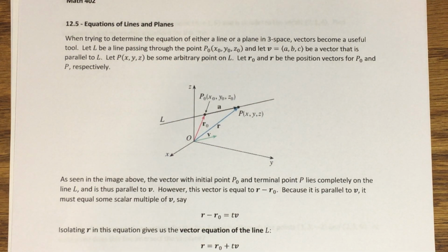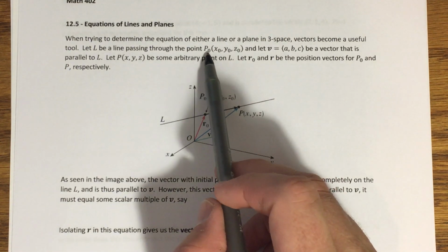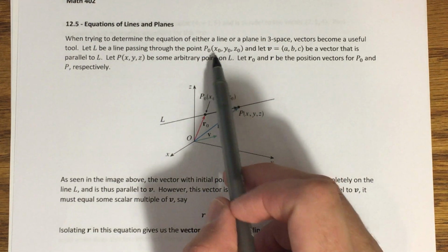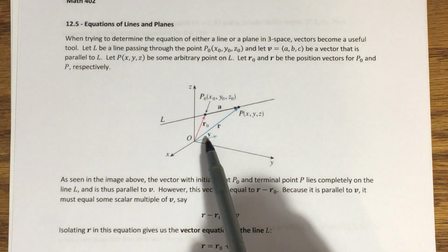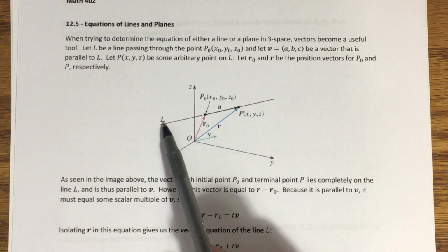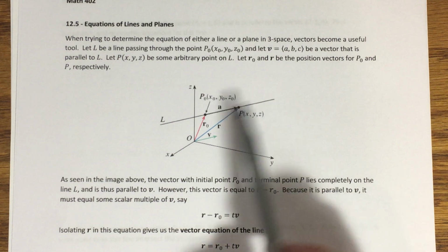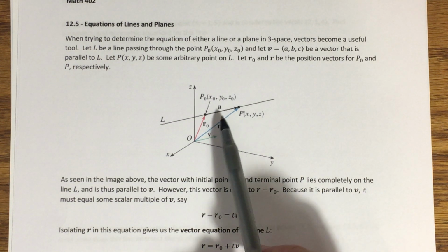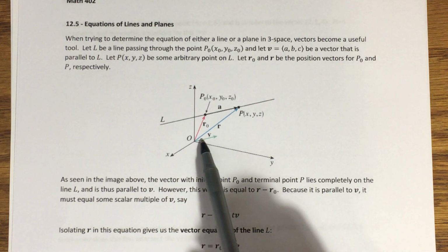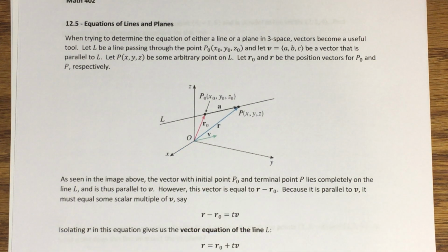We need to know one point on that line, which I'm going to call P naught. Its coordinates for this purpose will be x naught, y naught, z naught. And then we also need some vector that's parallel to that line. So here's my line, I'm calling it L, and here's that point that we just know is on the line. We'll be given this information typically. And then here's a vector, it's drawn as a position vector, but it's specifically supposed to be parallel to the line L. So V is parallel to L.